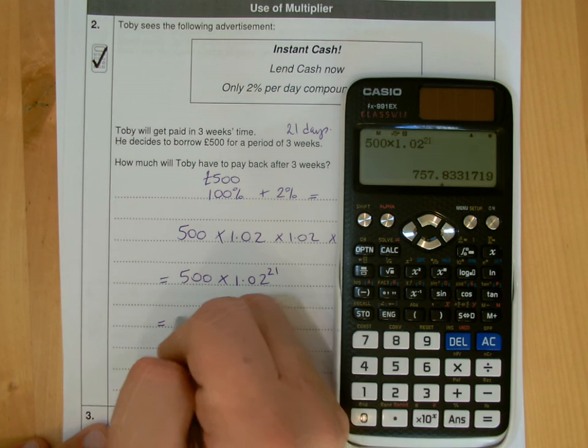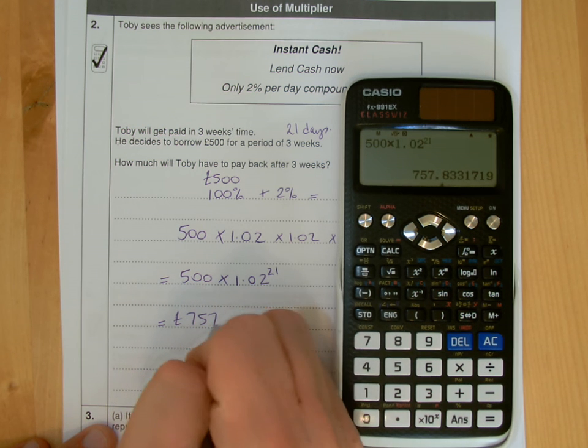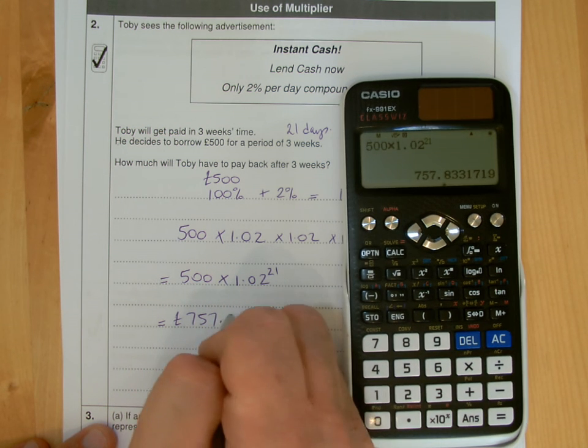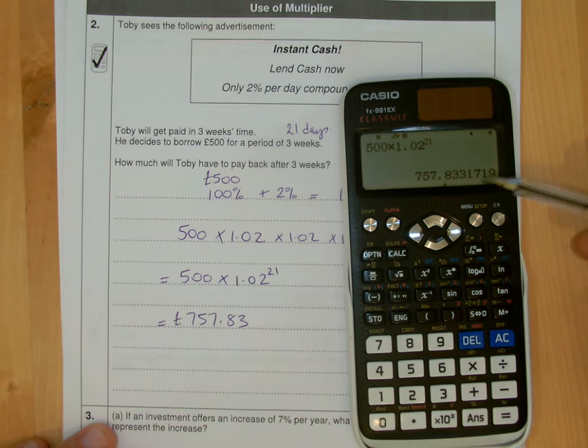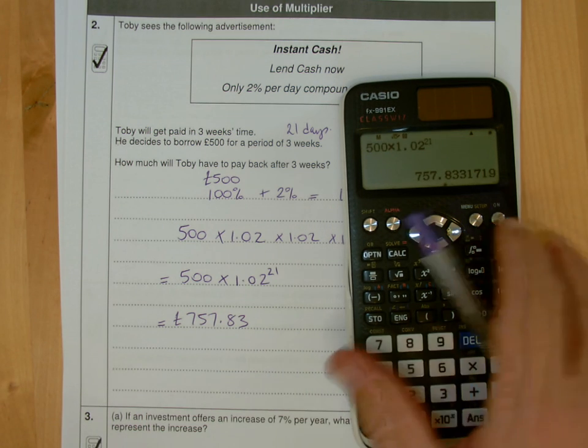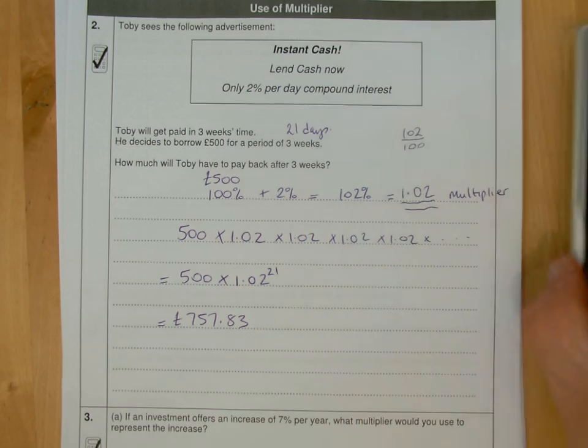So we get £757, and if we chop off then 2 decimal places for money, it'll be 83 pence as well. £757.83.